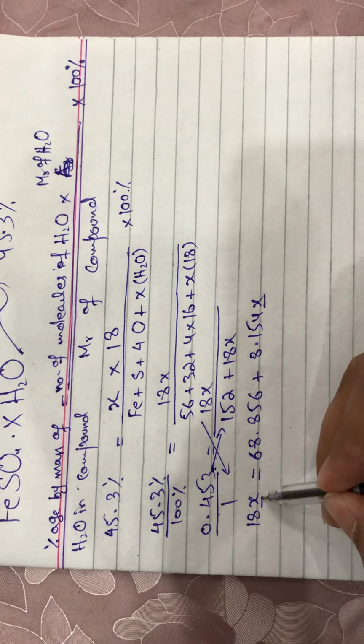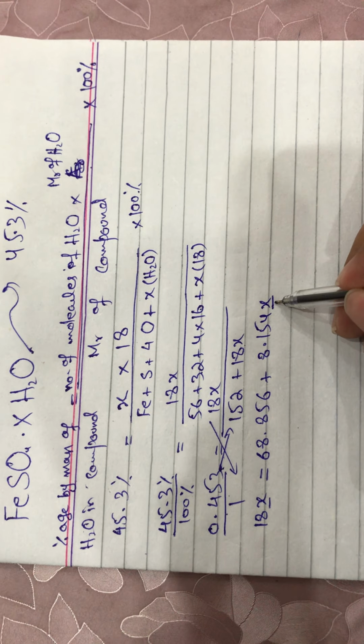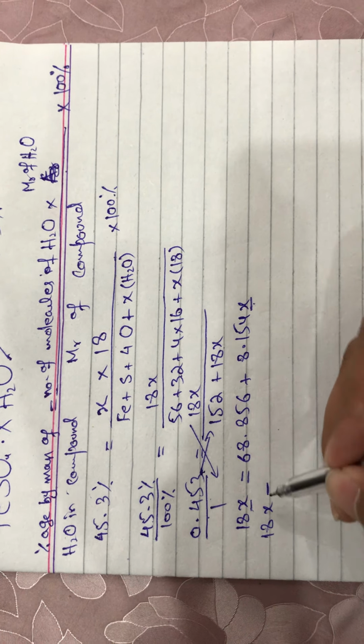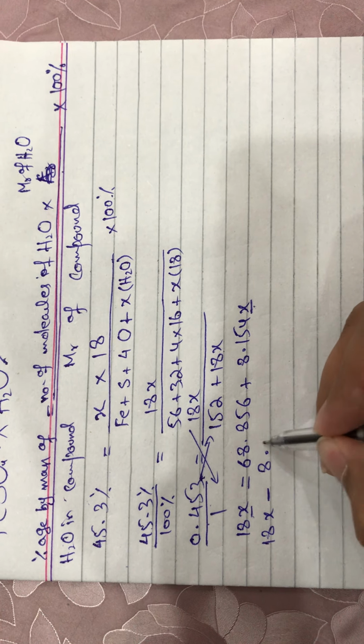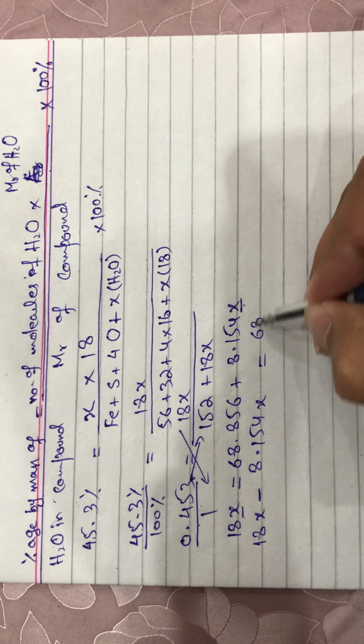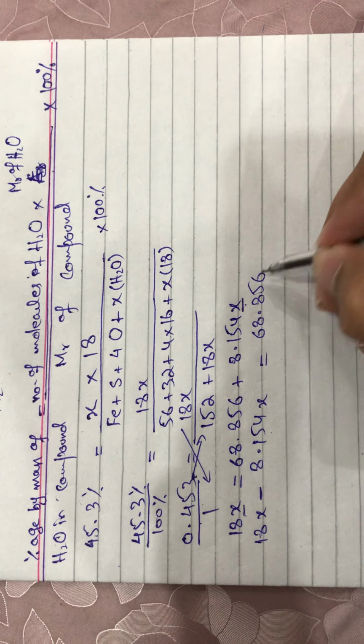Now collect the same variables on the same side, meaning this is the value with x, this is the value with x. So 18x minus 8.154x equals 68.856.